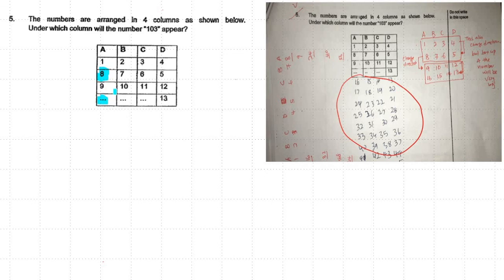Seems to have some hope. Maybe I will try here and see, so 16, then 17, 18, 19, 20, then must be 21, 22, 23, 24. Can you see that my 8 timetable is always at column A?